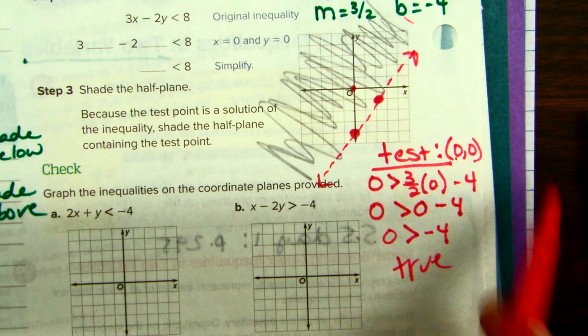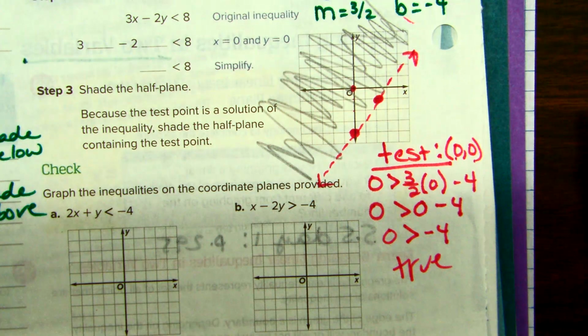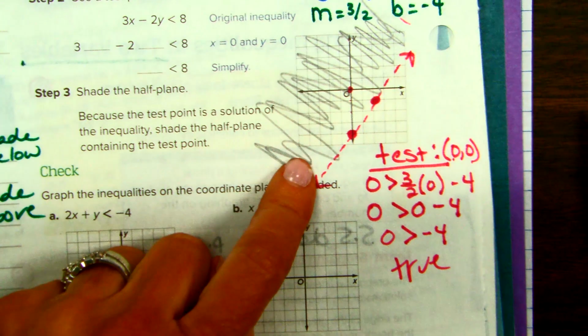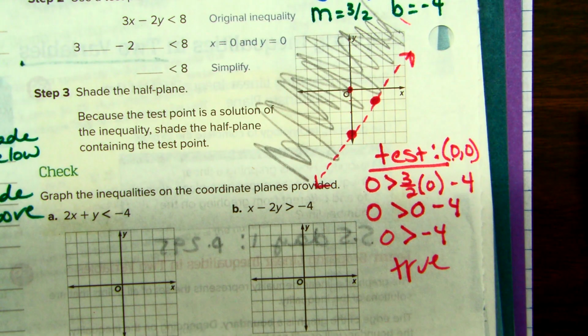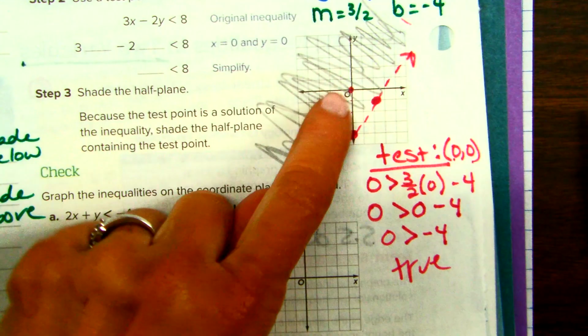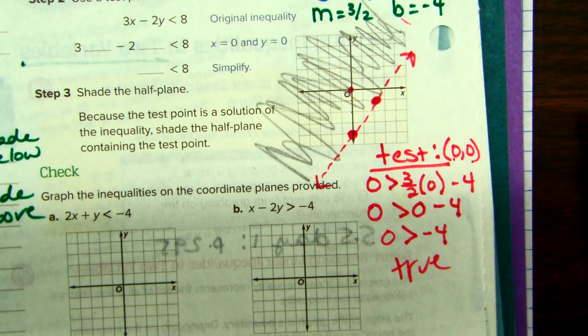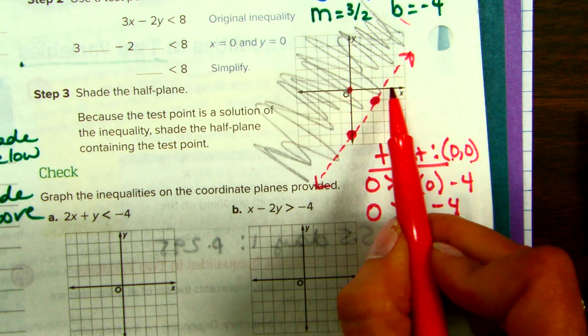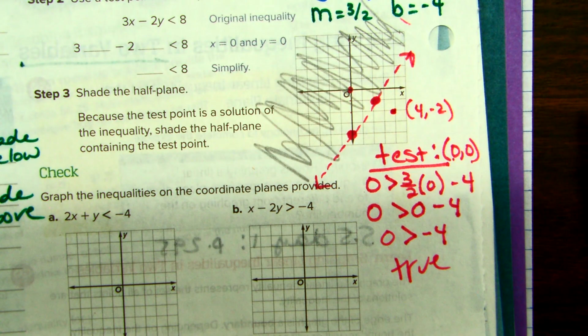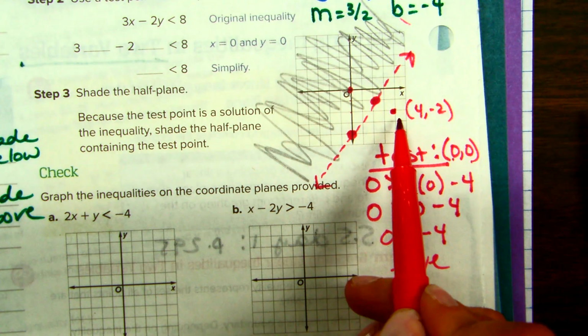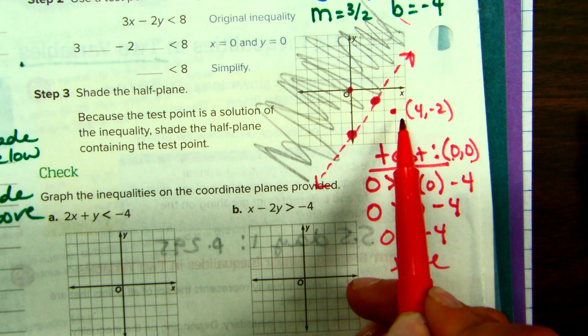Do you see that that's a way to test that you shaded in the correct area? I could see a question being, is 0, 0 a solution? Like it's already given to you. Here's a graph with all this shading already done. Is 0, 0 a solution? And really, that's visual. If 0, 0 is in the shaded area, yes, 0, 0 is a solution of that inequality. If I said, is 4, -2 a solution of this inequality, what would you say? No, it's not in the shaded area, so it's not a solution. Do you see what I'm saying?